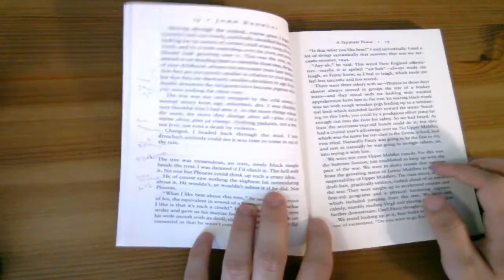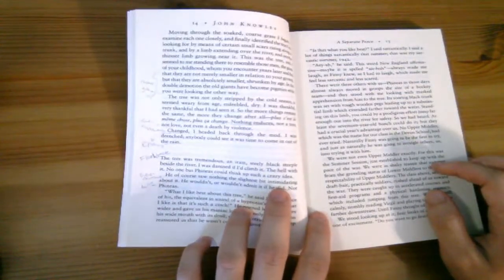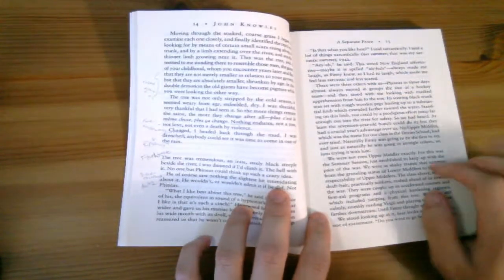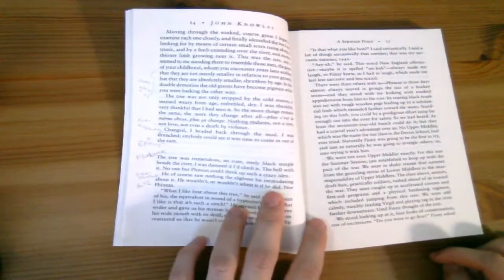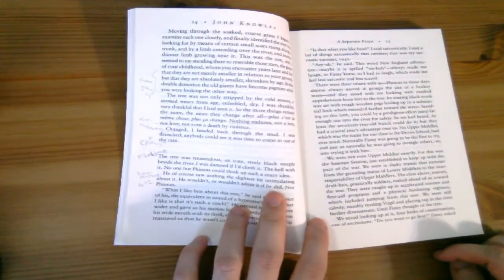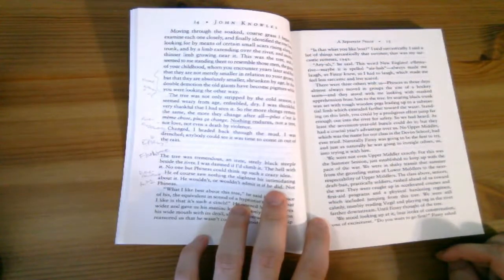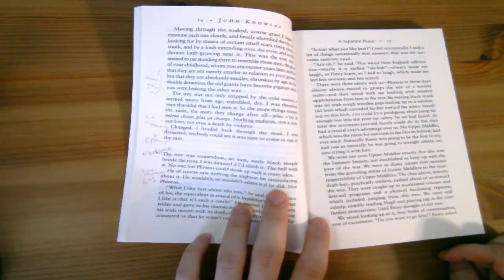More characterization there with sarcasm. 1942, so we know that 15 years older over here, it's in 1957, most likely. Or 8, depending on how long this flashback takes.